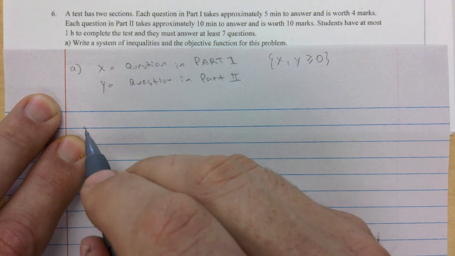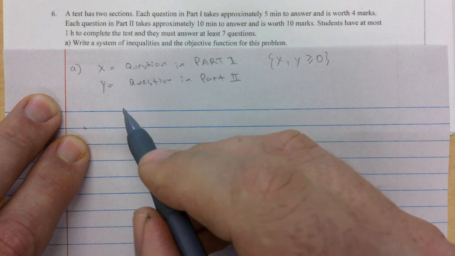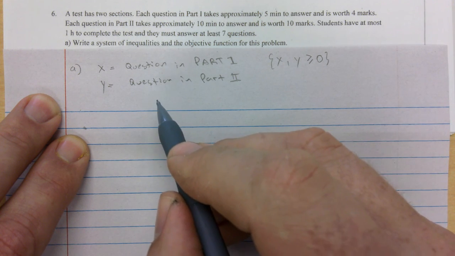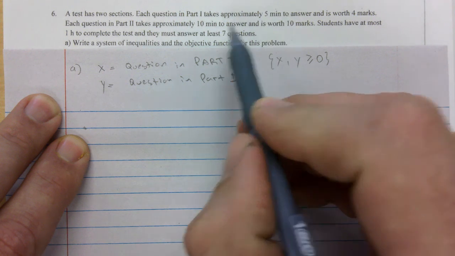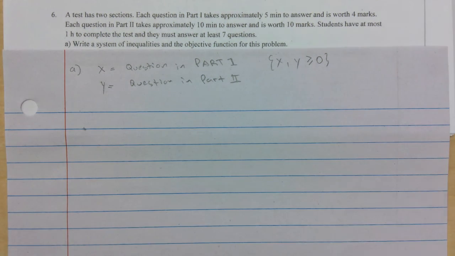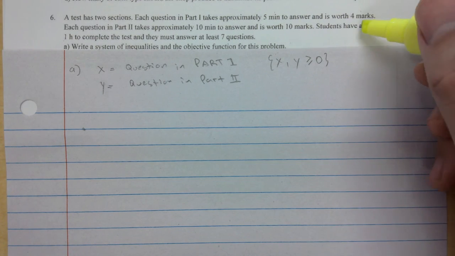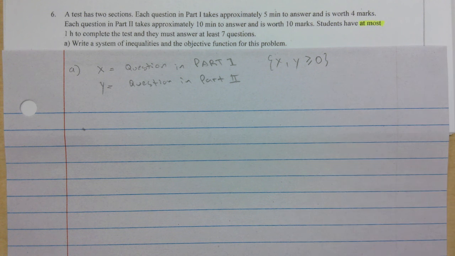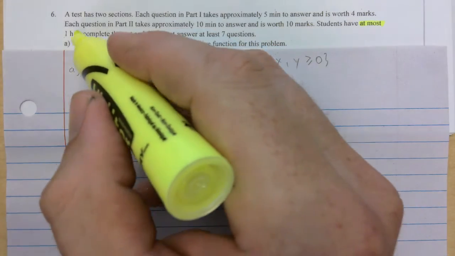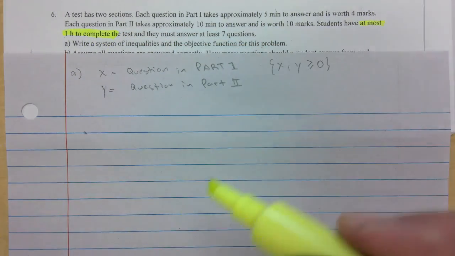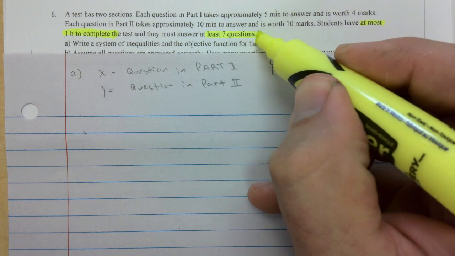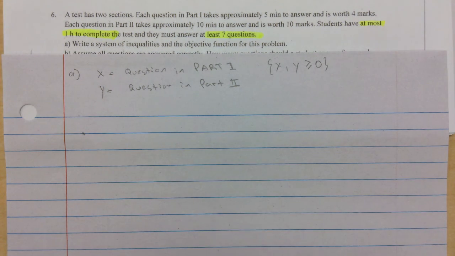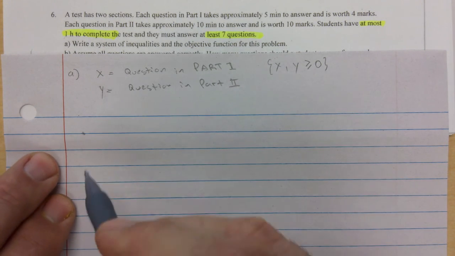Okay. And so here we have this. Let's start with our system. So we have, let's talk about the restriction on time, right? And this is what I always do when there's a restriction, right? Which is usually stated with at most, right? Has up to, or something like that. Those keywords has 1 hour to complete, right? And must answer at least 7 questions. So in this particular example, you have 2 inequalities. Okay, so let's go ahead and write them out.